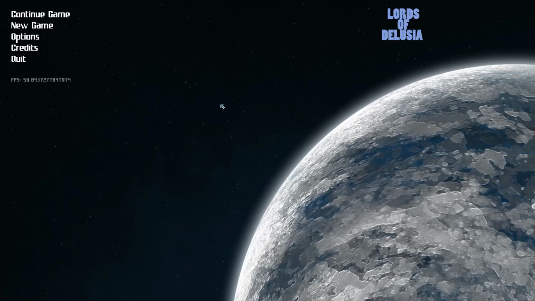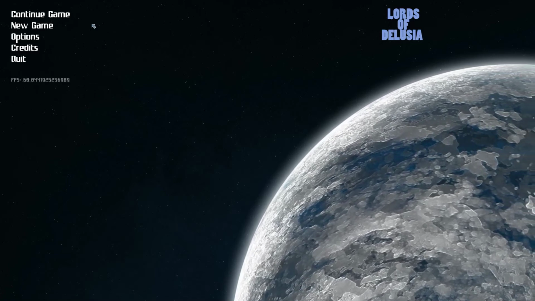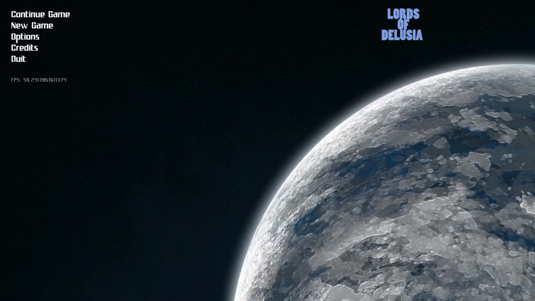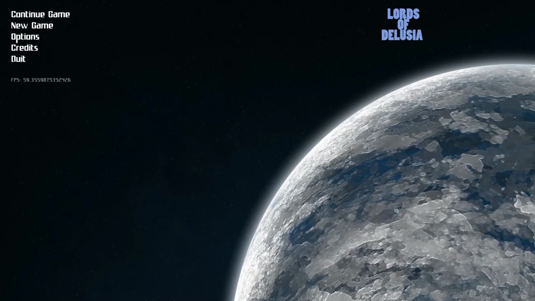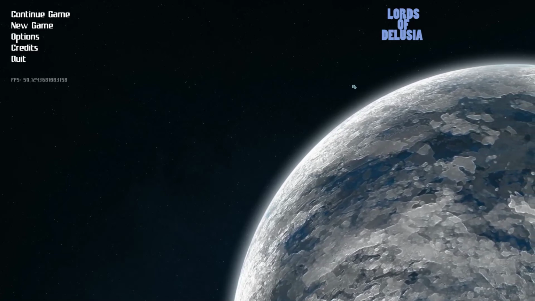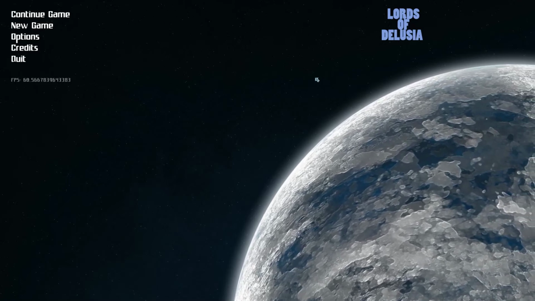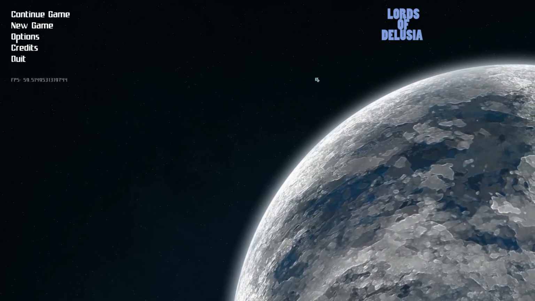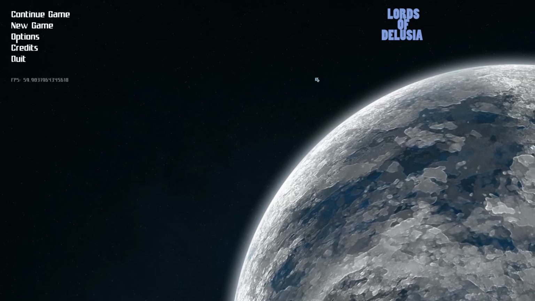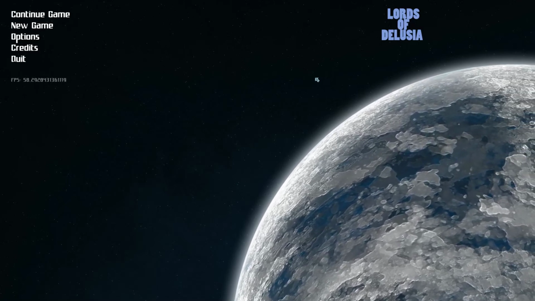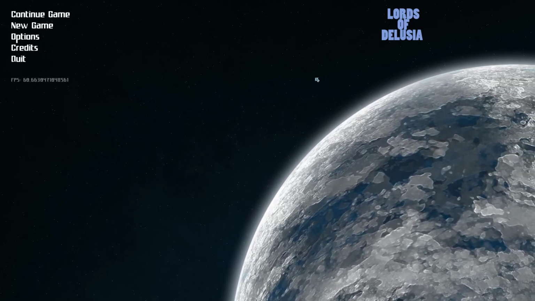So I'm thinking this font, maybe a nice planet image, probably one of the planets from Delusia, because the game is called Lords of Delusia, and go from there. Hopefully that gets initial interest, and I can get all those images up and some cool gameplay videos.